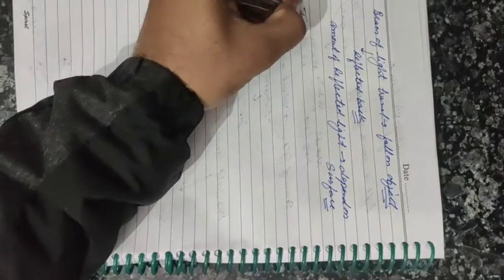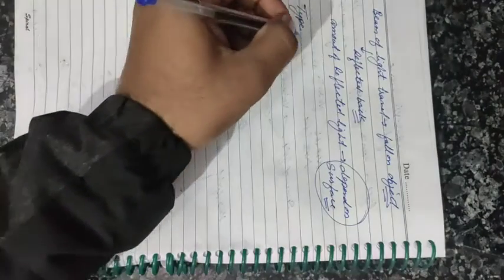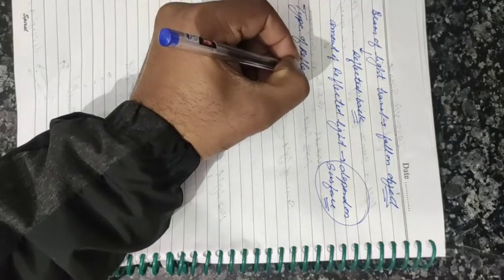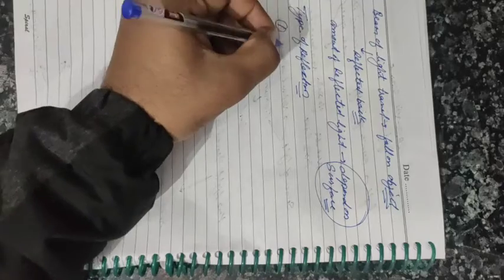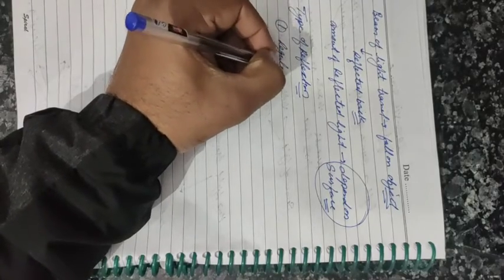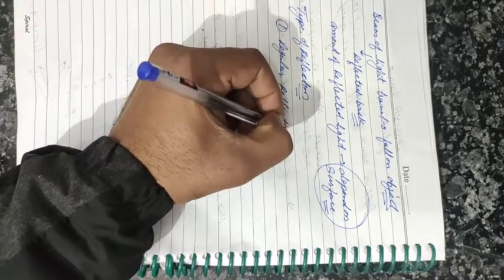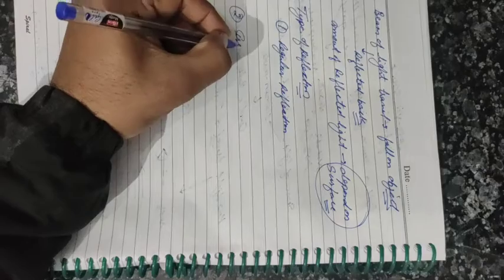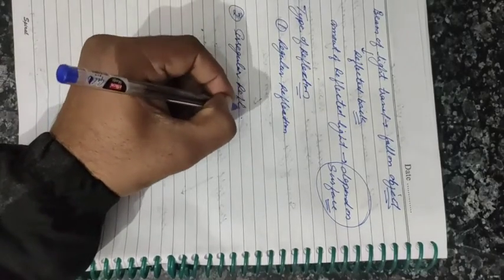So there are two types of reflection depending upon the surface. The first one is regular reflection, and the second is irregular reflection.